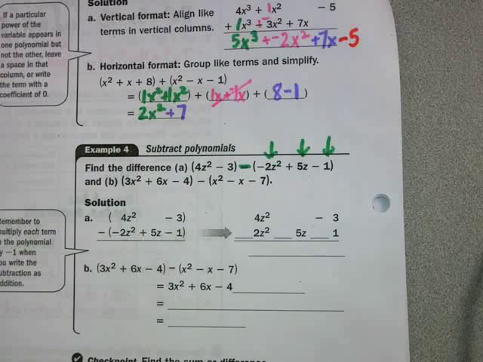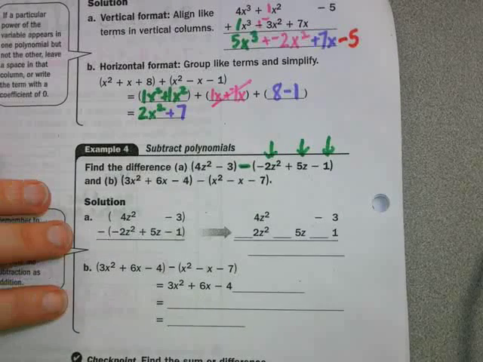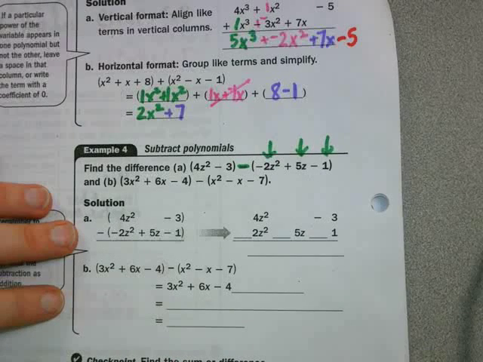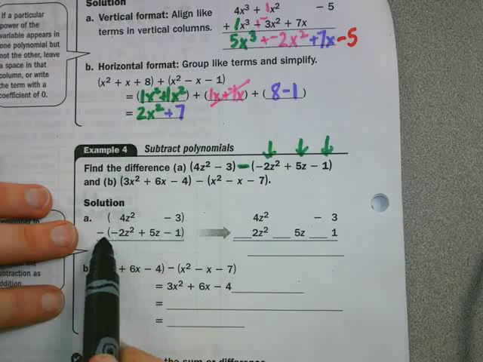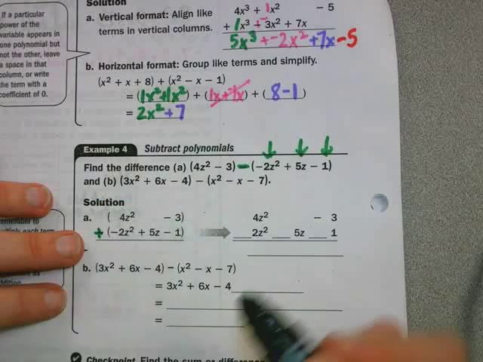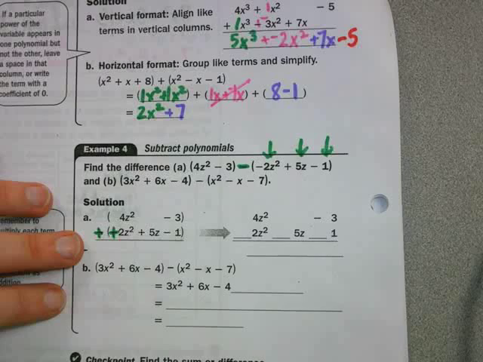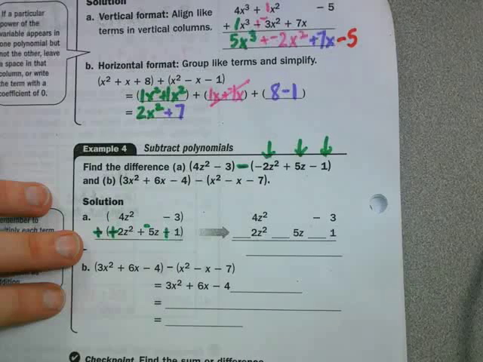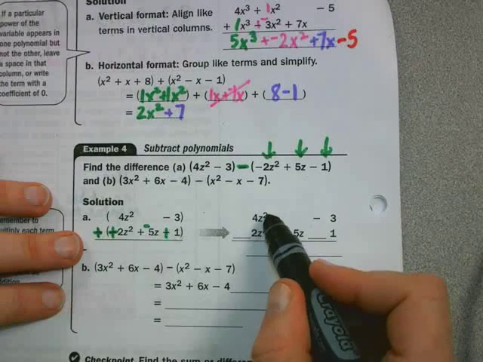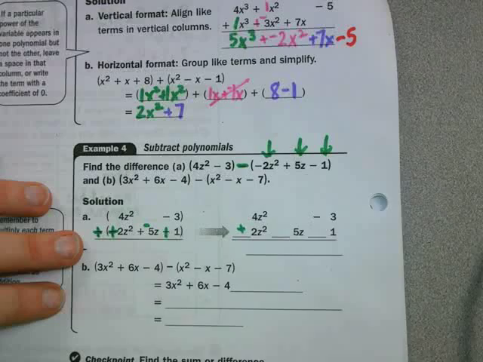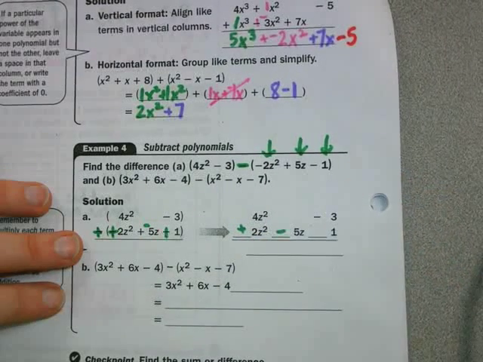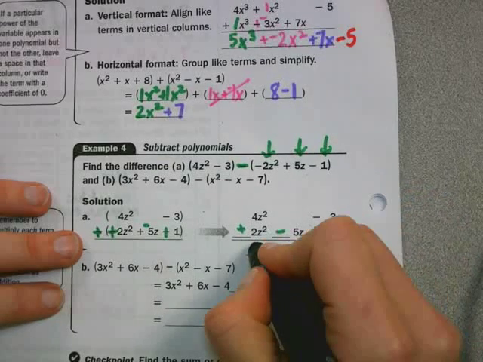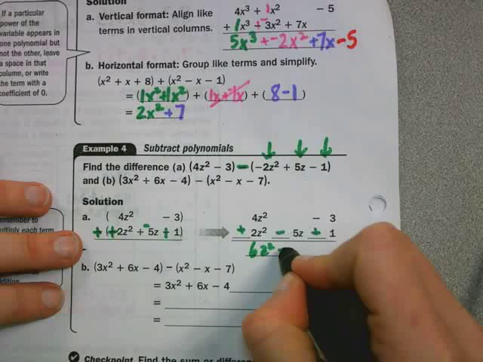It's two different problems here, so we're going to work through. They have it set up vertically by the degree, and basically what I'm going to do here is do the opposite of each one. So I'm going to change this to adding, which makes this plus 2z squared, plus negative 5z, and plus a positive 1. So really I have 4z squared plus 2z squared minus 5z, or plus a negative, and then the negative 3 on top gets lined up with the plus 1 now. So that is 6z squared minus 5z minus 2.